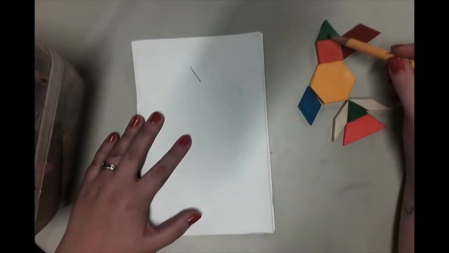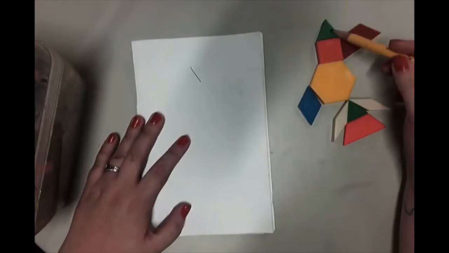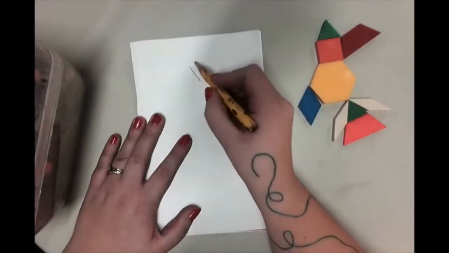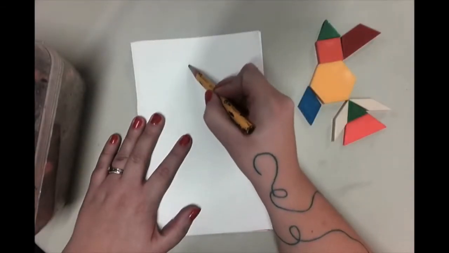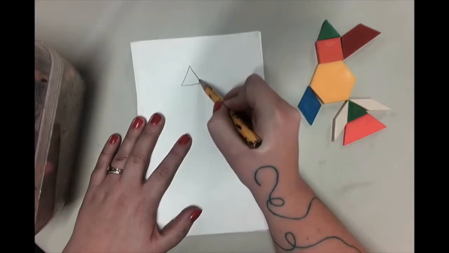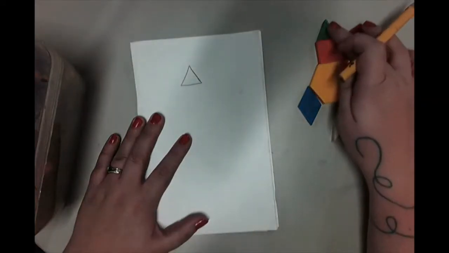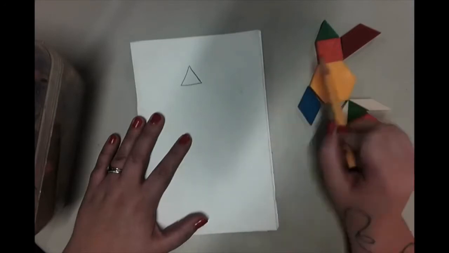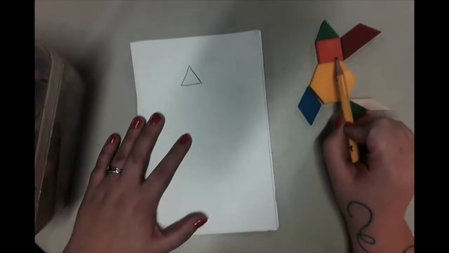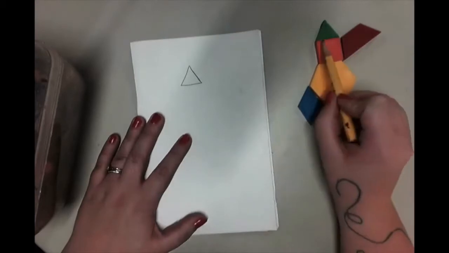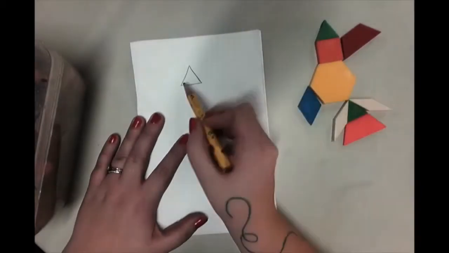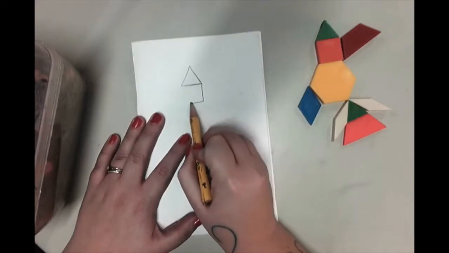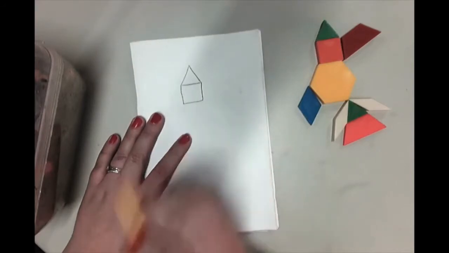So let's start with the top, and that's where I suggest you start. This one's a triangle. It has 1, 2, 3 sides. So 1, 2, 3. Underneath the triangle, that's the same length, is a square. We know a square has 1, 2, 3, 4 sides. And see how the triangle is the same size? So this is 1, 2, 3, 4.